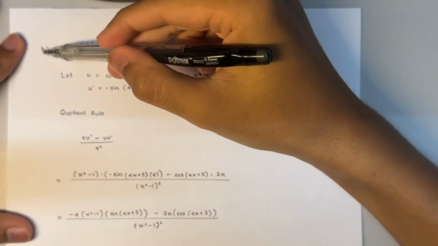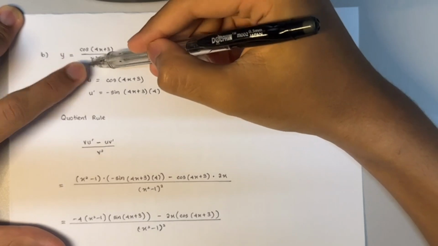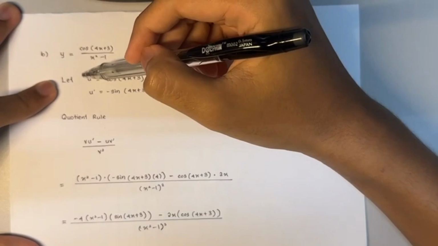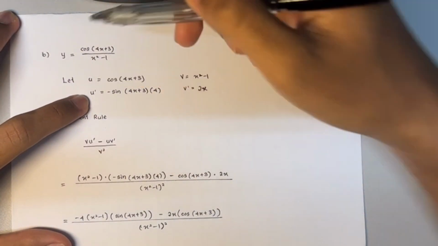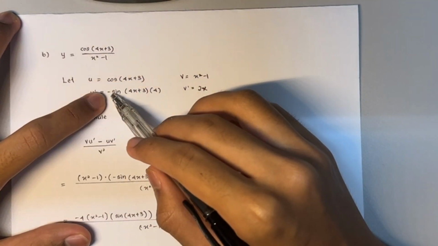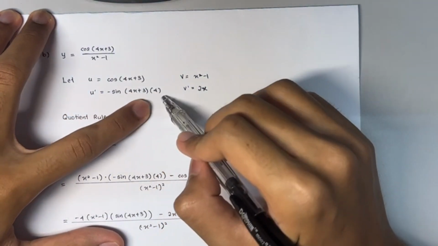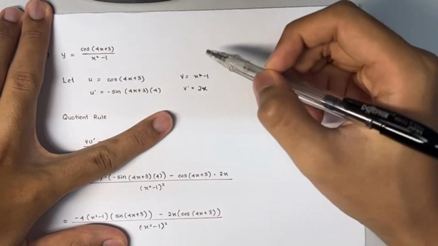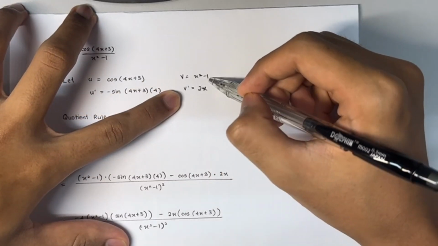Next, we move to question B. For the question, we get y equal to (cos 4x plus 3) over (x squared minus 1). For this question, we use the quotient rule. So we let u equal cos 4x plus 3, and for u prime, we differentiate cos(4x plus 3). We get negative sin(4x plus 3), and differentiating inside, we get 4, times 4. For v, we let the denominator, which is x squared minus 1, and for v prime, we differentiate x squared minus 1, we get 2x.